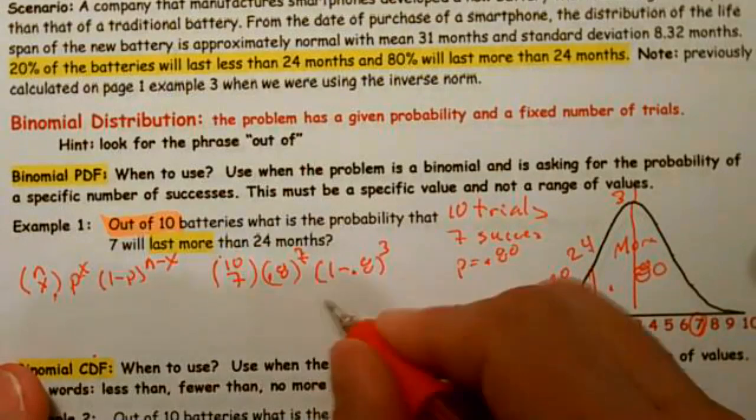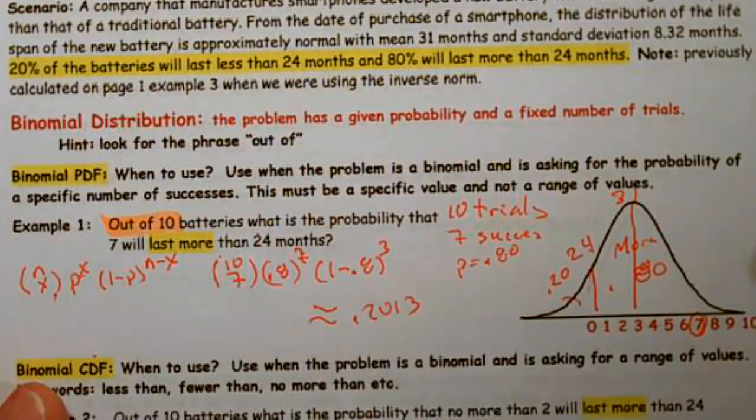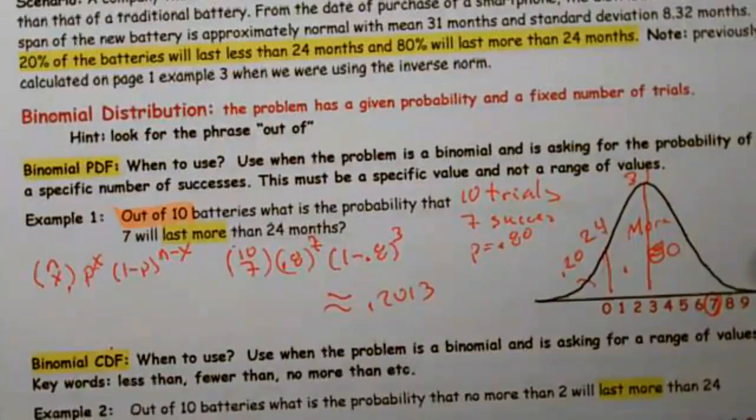So our answer is 0.2013. Basically what we just said is we would expect about 20% of them. If we had a group of 10 and we wanted to know the probability that exactly 7 will last more than 24 months, our answer would be 7, and that happens 20.3% of the time.